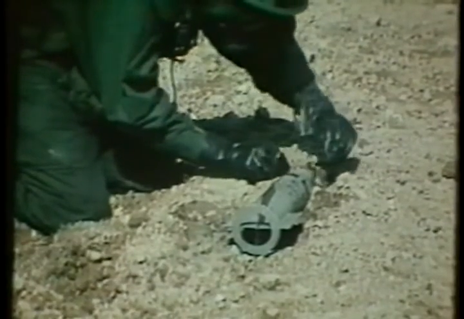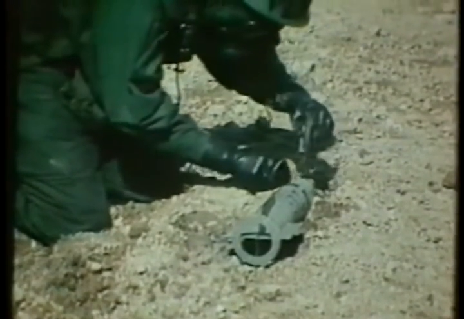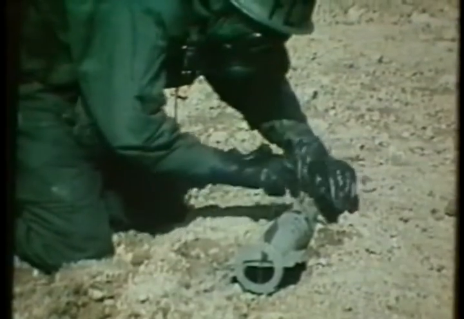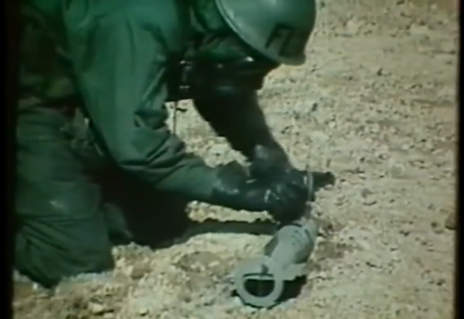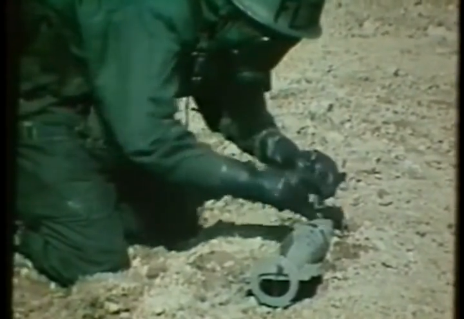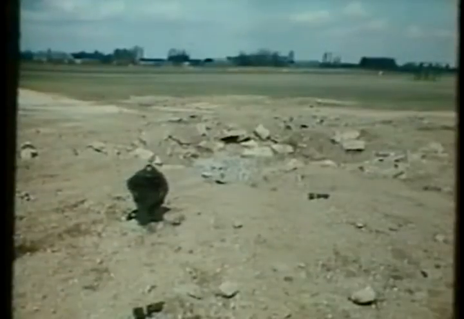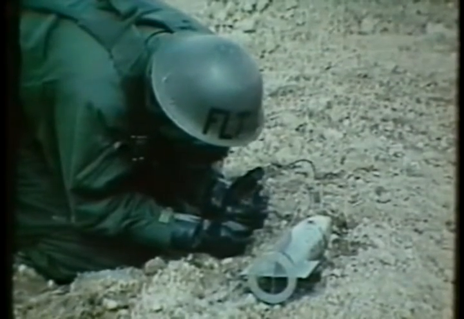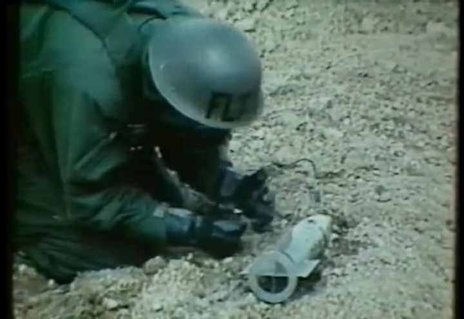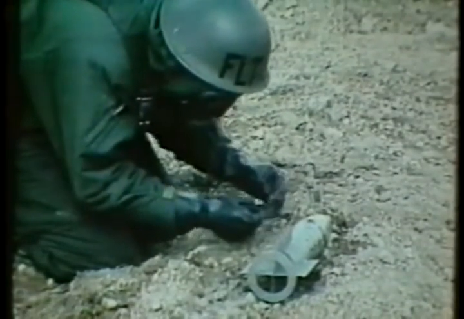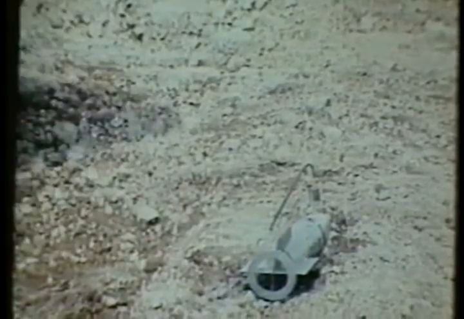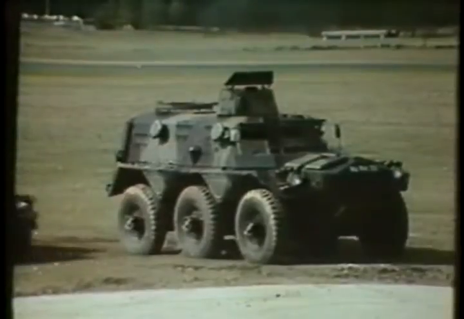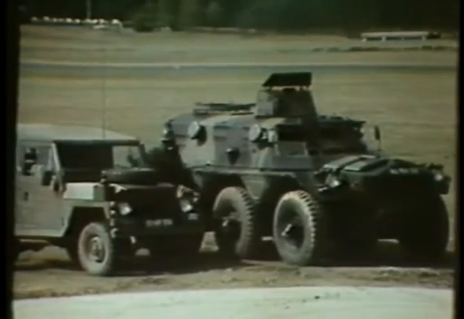There are various methods of clearing these bomblets. These men are using small-shaped charges to penetrate the bomblets, thereby detonating or neutralizing them. Once the crater is clear, the sapper troop commander arrives and is briefed on the situation.